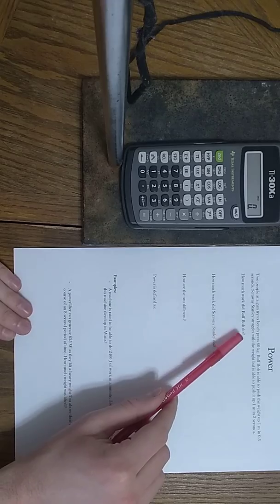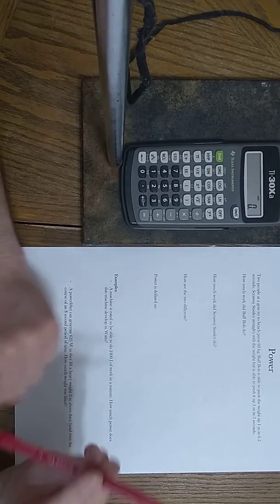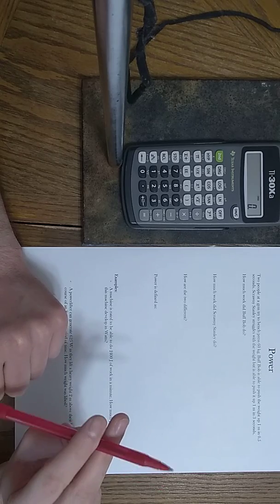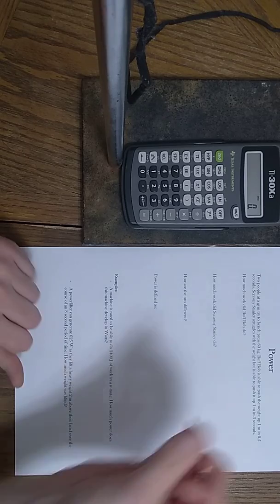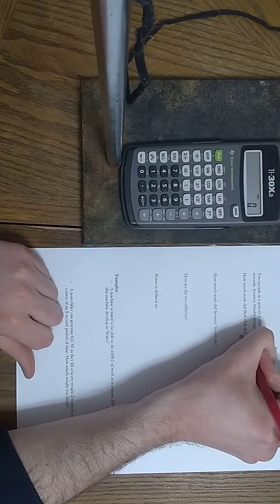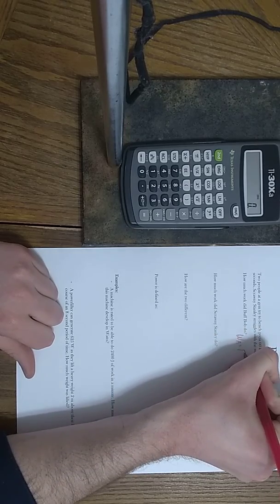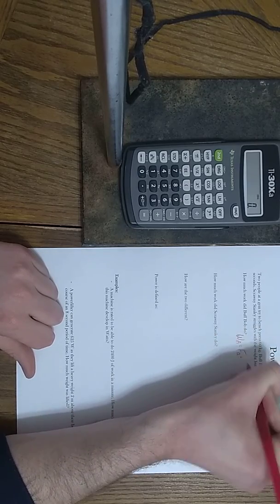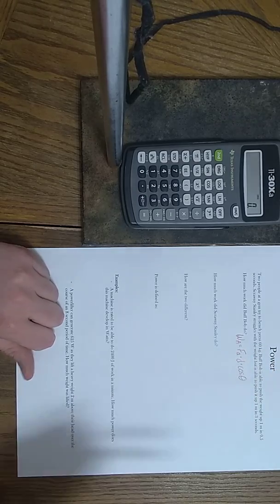Our first questions focus on how much work each of them did. How much work did Buff Bob do? How much work did Scrawny Stanley do? If we're going to figure out how much work they did, what we're really talking about is how much work their muscles did as they push up on the weight. That happens to be the applied force. So ultimately what we're looking for is the work done by the applied force, WA, and that's equal to the applied force multiplied by the displacement multiplied by cosine of theta.